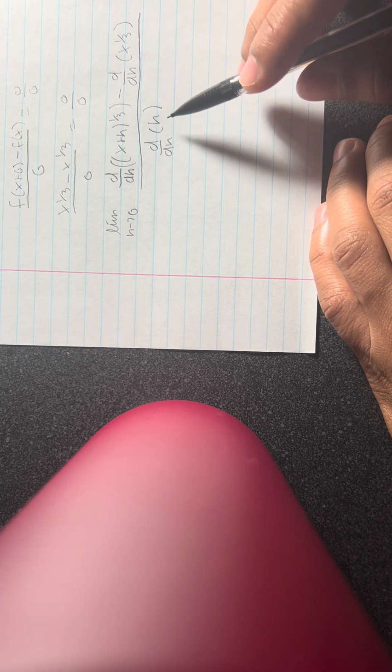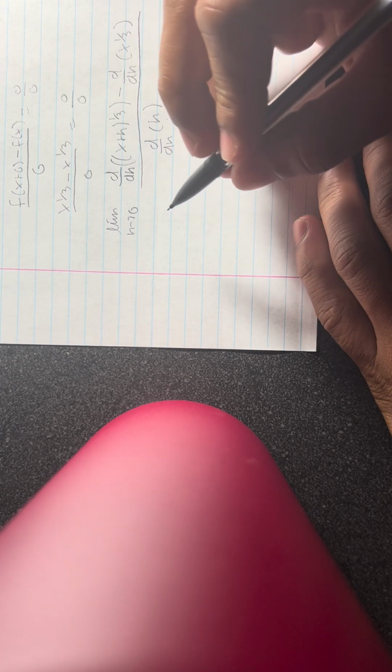Assuming here that the derivative of h would be 1, we could write as such: limit as h approaches 0 of 1/3 (x plus h) to the negative 2/3 minus 1/3 x to the negative 2/3, over 1.